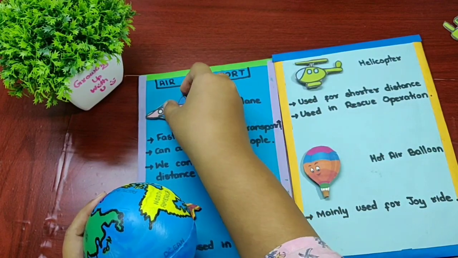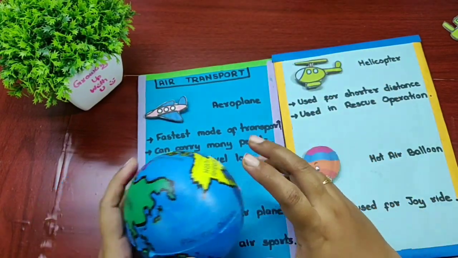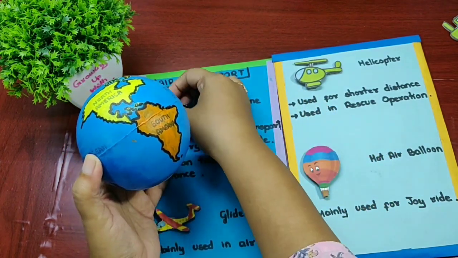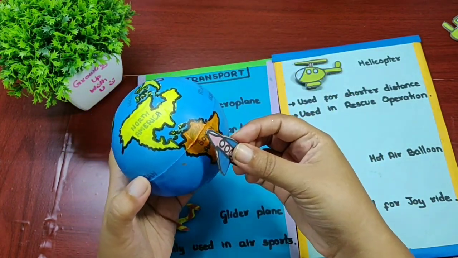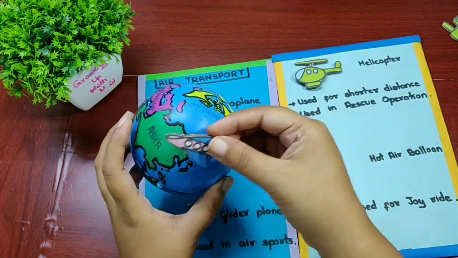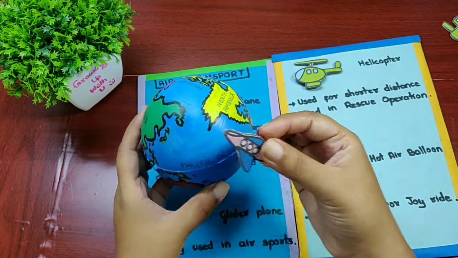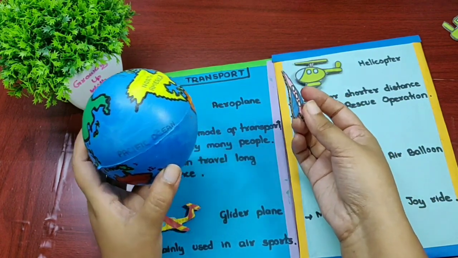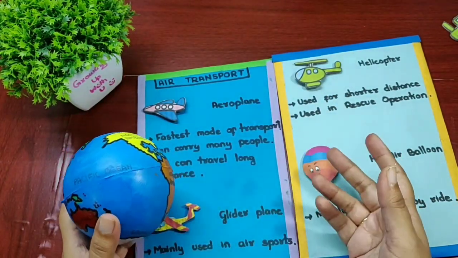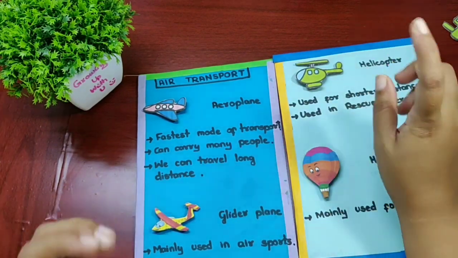So this was the aeroplane, which is the fastest mode of transport. You can say aeroplane can go from one country to another country, from one continent to another continent. It can travel long distances, and it can carry many people in it. So this was the aeroplane. Then the glider plane, it is mainly used for the air sports.